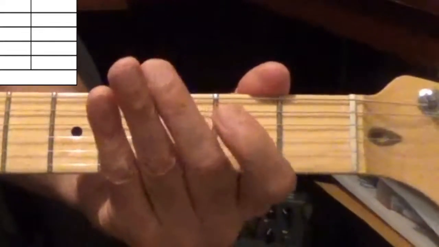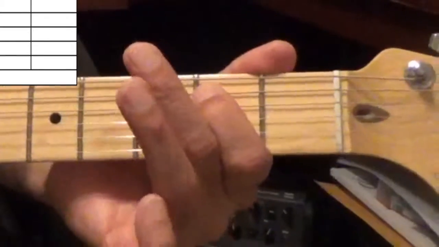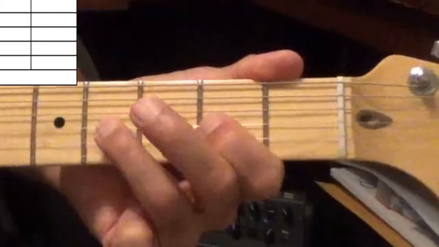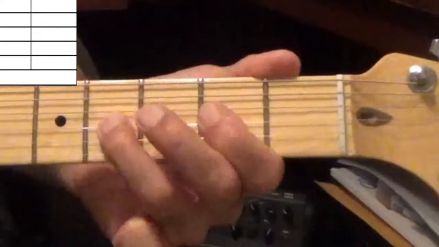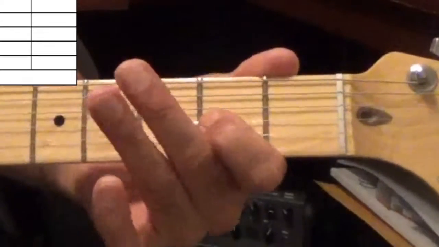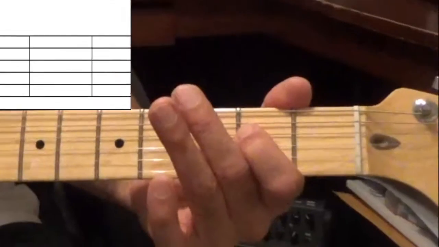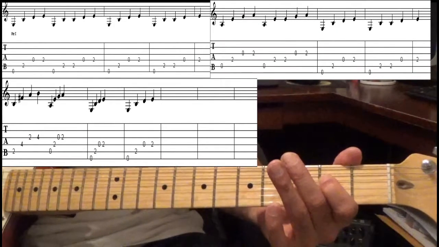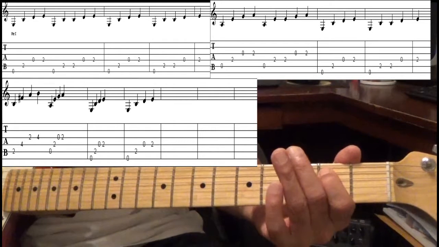Then up. And then over here. And then just do it once. You can see that on the tab, and you just repeat it. So again.